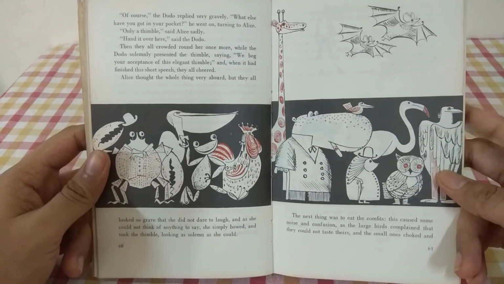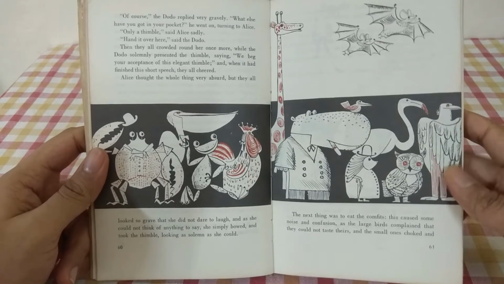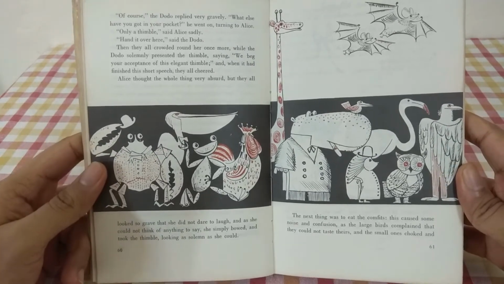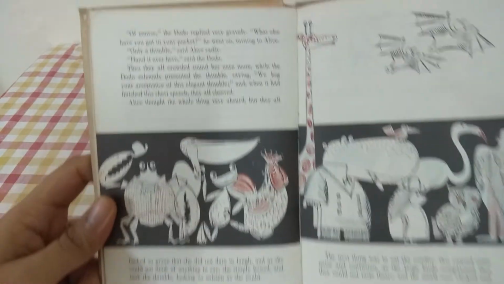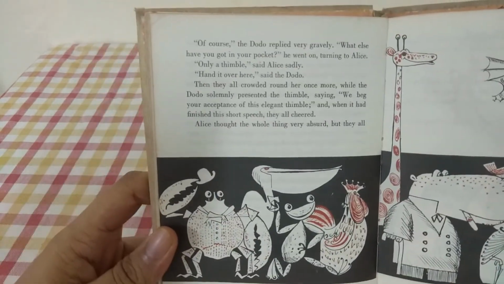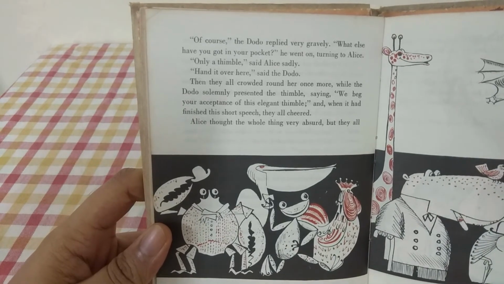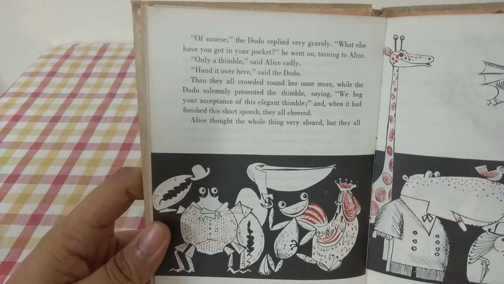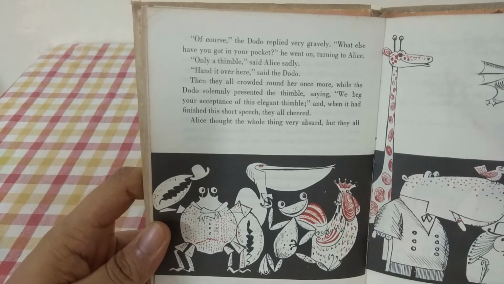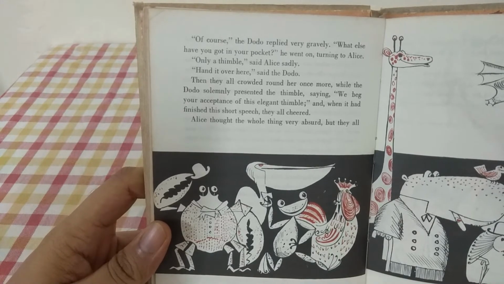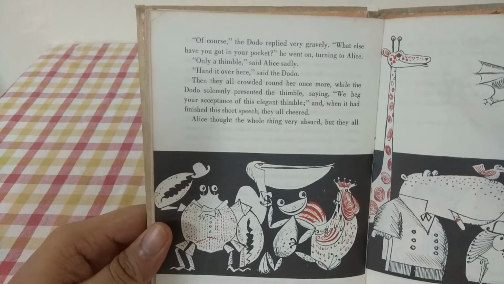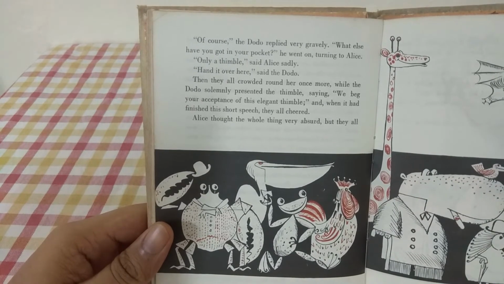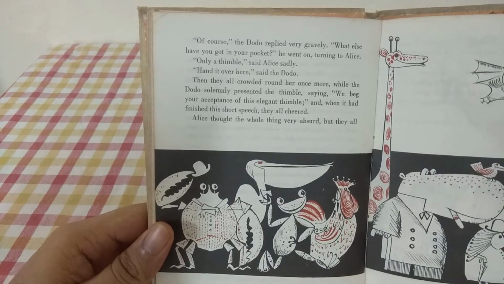So, continuing on with our story. "Of course," the dodo replied very gravely. "What else have you got in your pocket?" he went on, turning to Alice. "Only a thimble," said Alice sadly. "Hand it over here," said the dodo. Then they all crowded around her once more, while the dodo solemnly presented the thimble, saying, "We beg your acceptance of this elegant thimble." And, when it had finished this short speech, they all cheered.